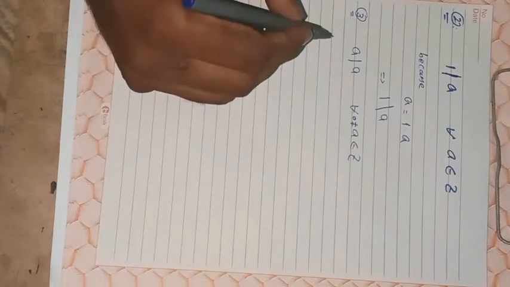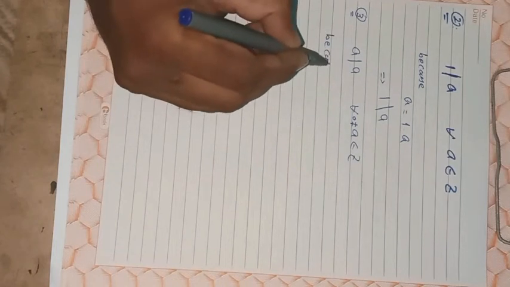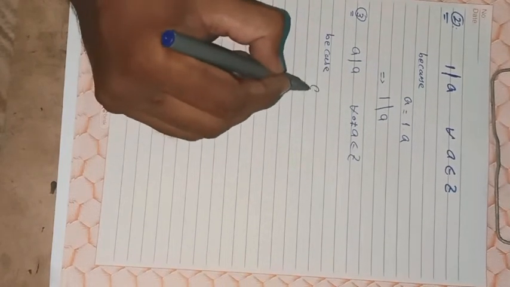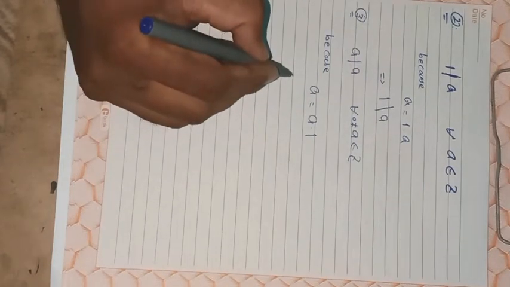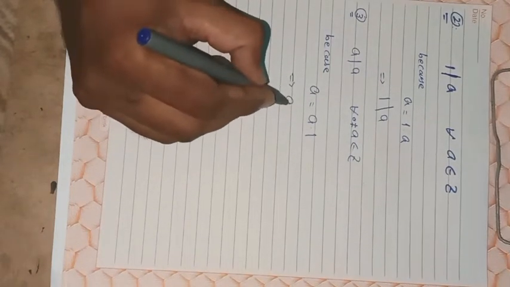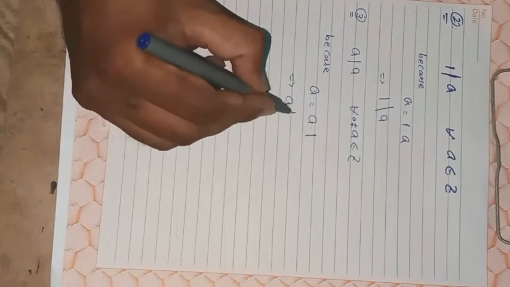Each non-zero integer divides itself, because 0 cannot be divided by 0. Any number cannot be divided by 0. This is because a can be written as a dot 1. Any integer can be written as the product of itself and 1, and by definition this implies that the first number divides this number.